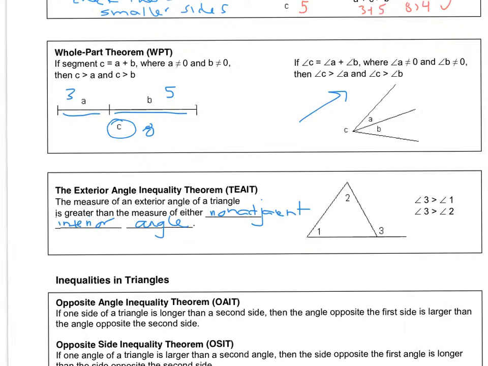Again, we know because of the exterior angle theorem that angle 3 is equal to angle 1 plus angle 2. That's what the exterior angle theorem taught us. This combines the whole part theorem with the exterior angle theorem. And it's telling us that angle 3 is going to be greater than angle 1, and it's also going to be greater than angle 2. Which again, if you think about it, it's common sense, because if the two add up to angle 3, of course they're going to be smaller than their sum.